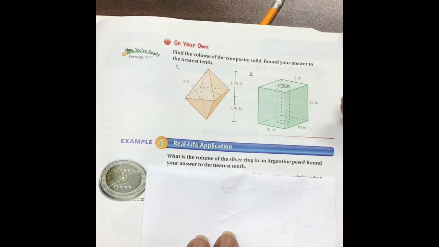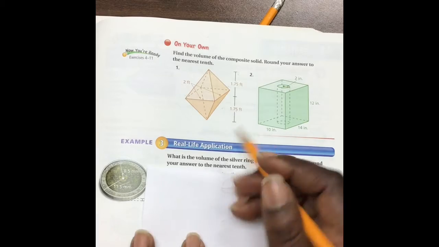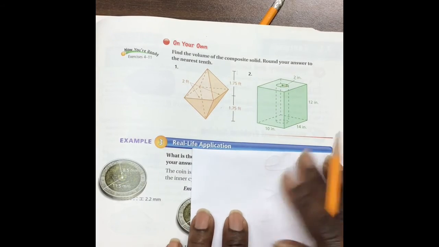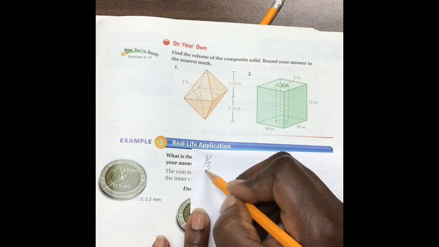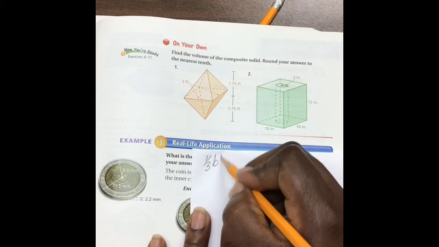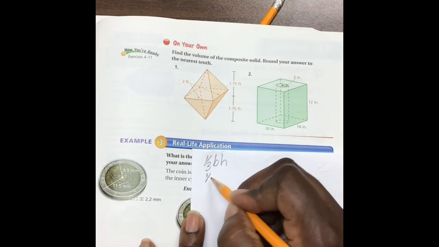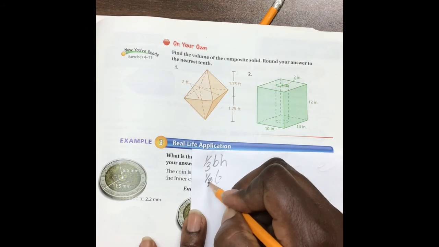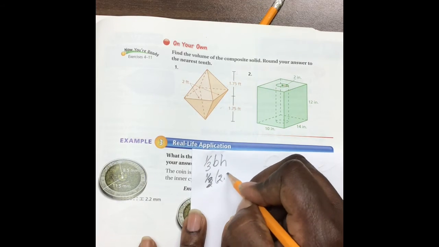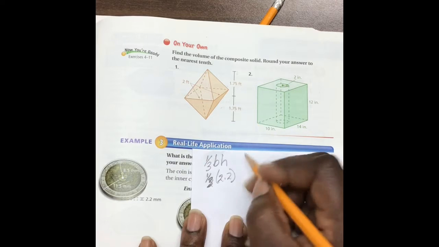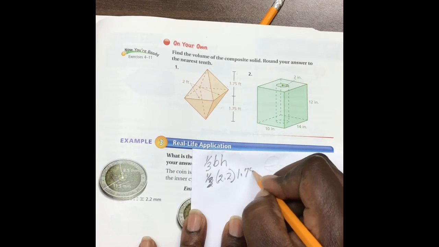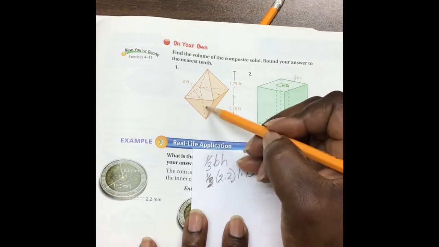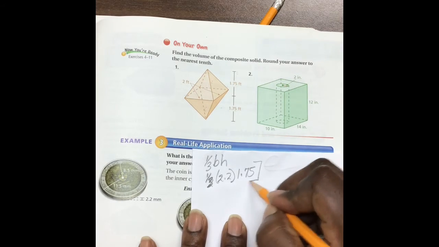So the formula for our square pyramid is 1/3 base times height. So you have 1/3, in this case 2 times 2, times our h, which is 1.75. But the situation here is you have two of them. So all of this would be times 2.